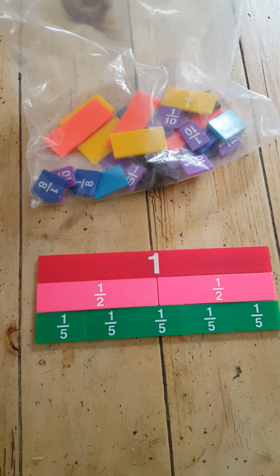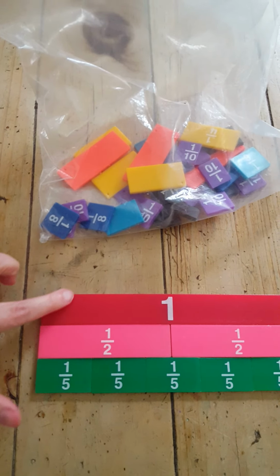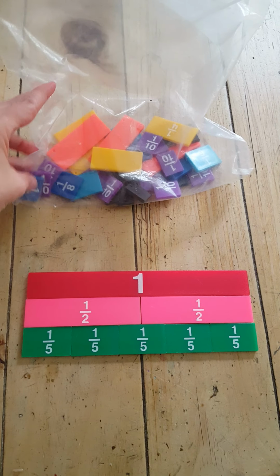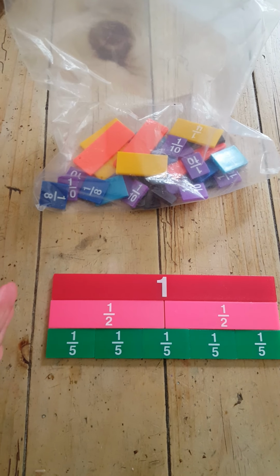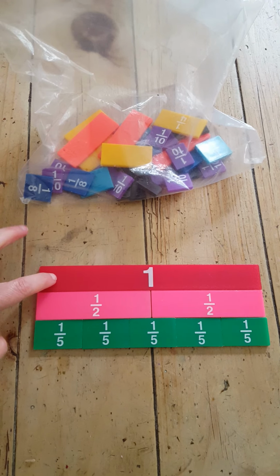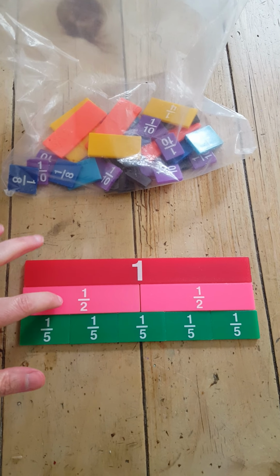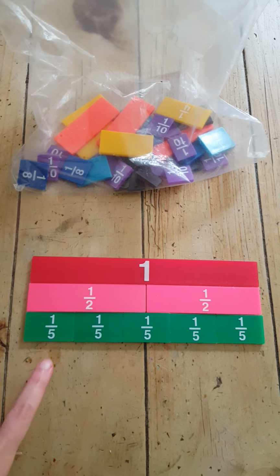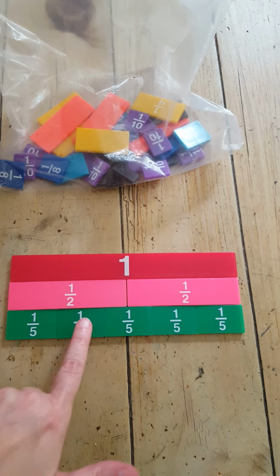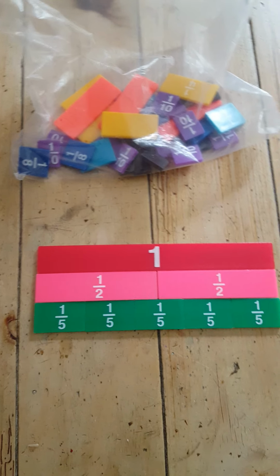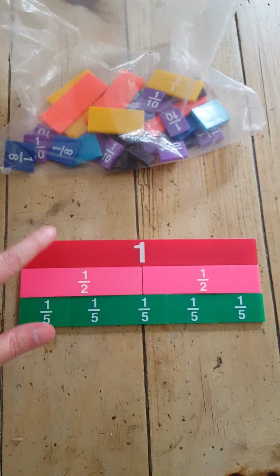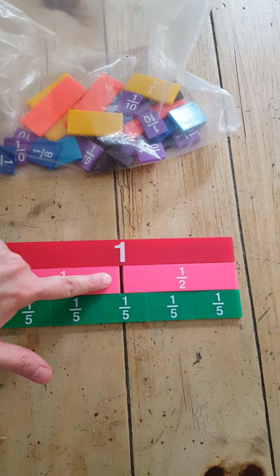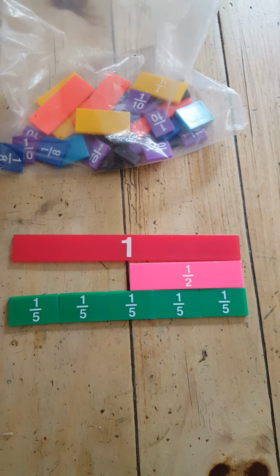All right, so what you're looking at here, the number 1 bar represents a whole. And then I have all these different pieces that represent different parts of one whole. So for example, I just have 2 pink strips which make 2 halves, one whole. And then down here I have 1, 2, 3, 4, 5 fifths that also represent the number 1. I'm just going to slide this 1/2 away, and I want to show you something before we get started.